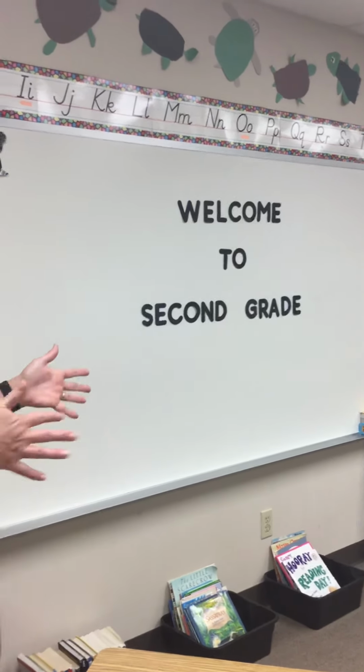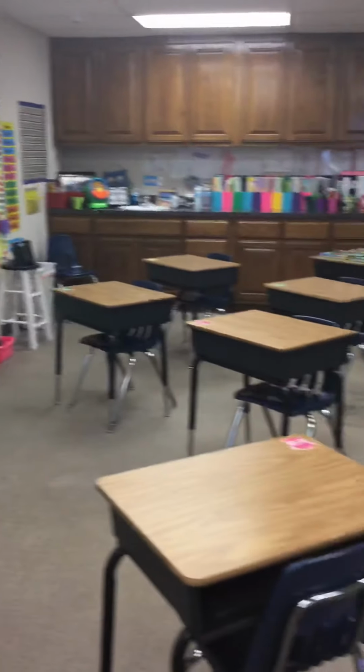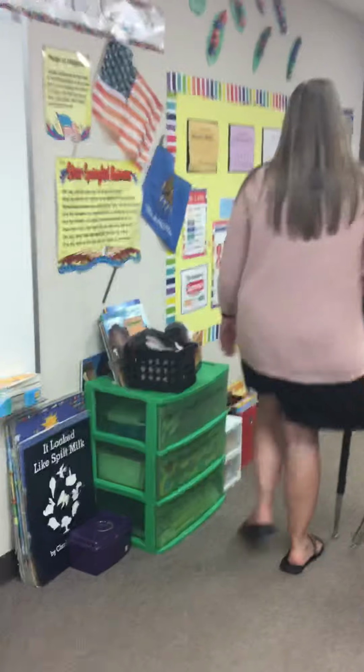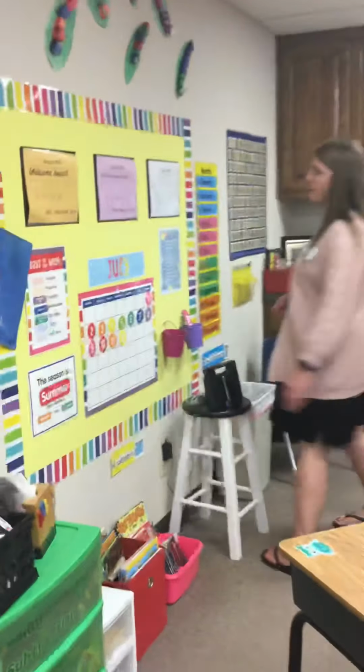So as you can tell, our desks are facing this direction in order for each one of the students to be able to see the board whenever we're working on things whole group. We have our calendar over here. Each morning we'll have calendar activities.